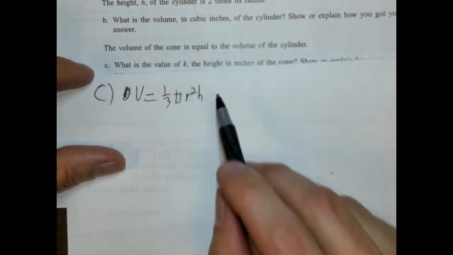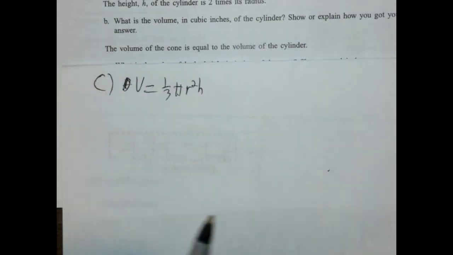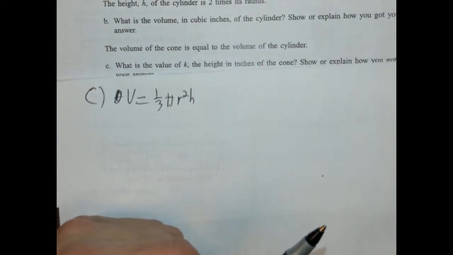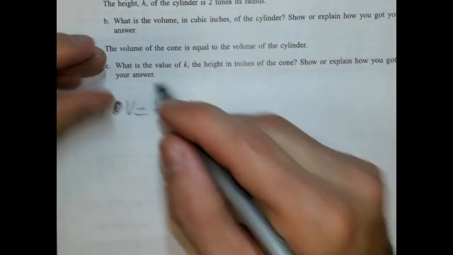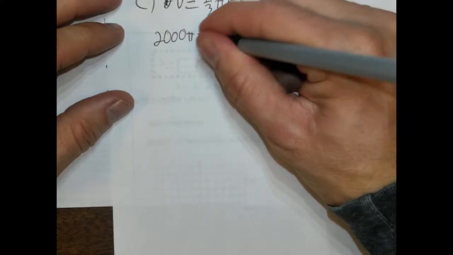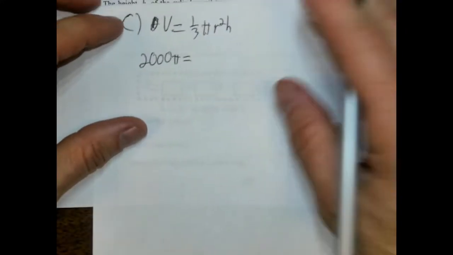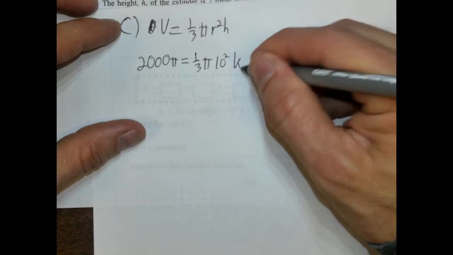We're told that they have the same volume as the cylinder. In this case, they're solving for k, which is going to be the h. How much was it again? 2,000 pi. So 2,000 pi, and I'm not putting any cubic inches, we'll save that for the end. This is less to write. 1/3 pi, and the r is 10, so it's 10 squared. And again, we're going to change h to k. It doesn't really matter, but we're going to call it k. Yep, we're solving for k.